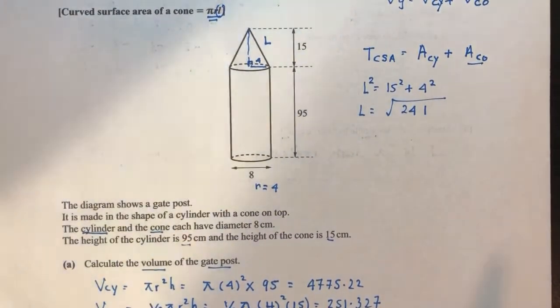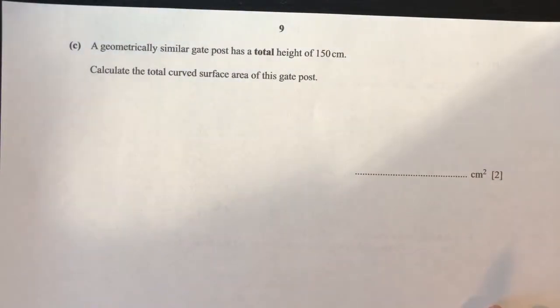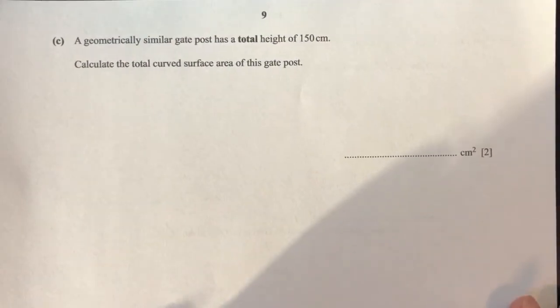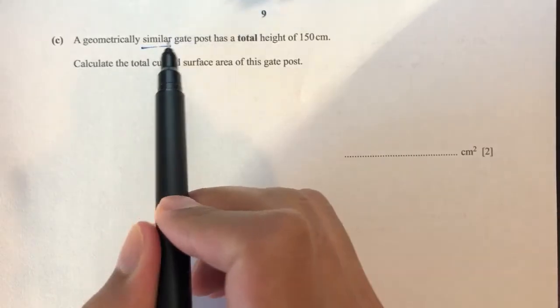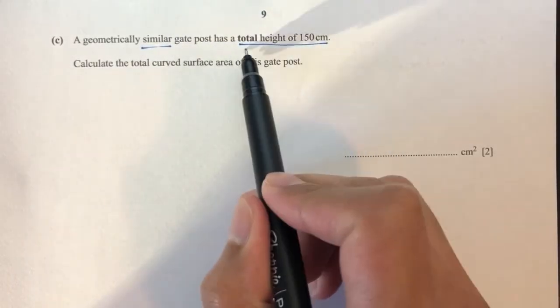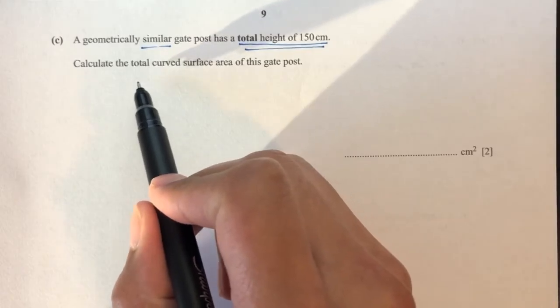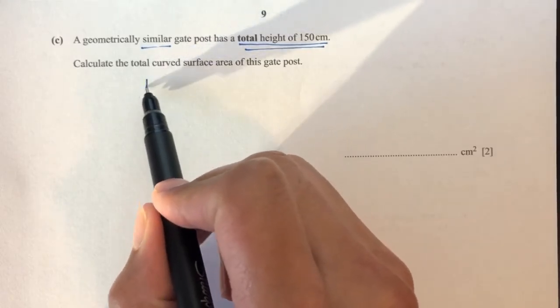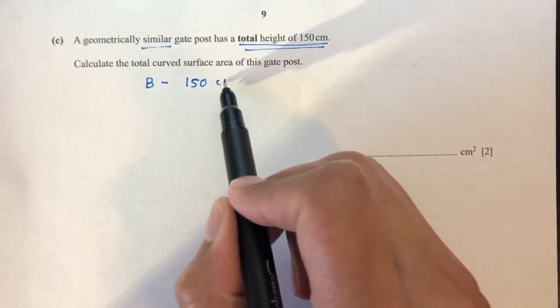Now moving on to part C. This is very important here: a geometrically similar gate post has a total height of 150. So it is similar, and has a total height of 150. Let's call this one B. B has a height of 150 centimeters.